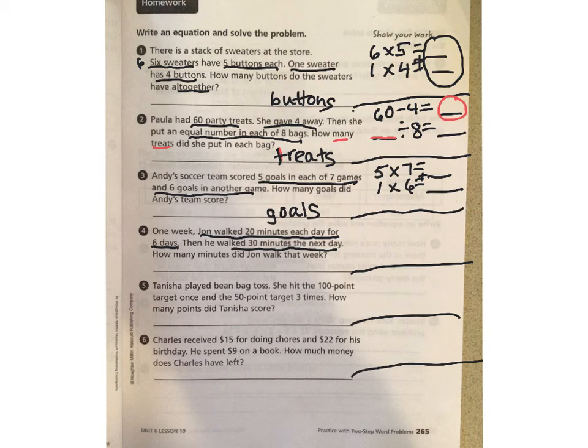1 week, John walked 20 minutes each for 6 days. So I'm going to go 20 times 6. And the reason I'm doing it the up and down way is because that's the way that you guys know how to do it, right? Because then I go up and over. I go 6 times 0, 0, and then I go 6 times 2, and then I'm going to get my answer, which 6 times 2 is 12. Am I done yet? Nope, I have to go back and finish.